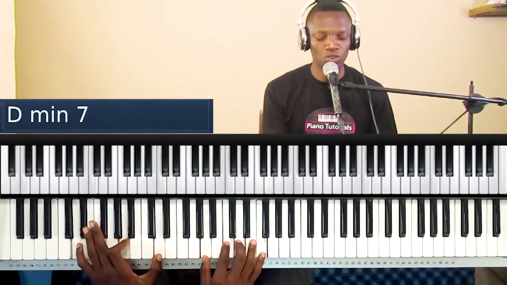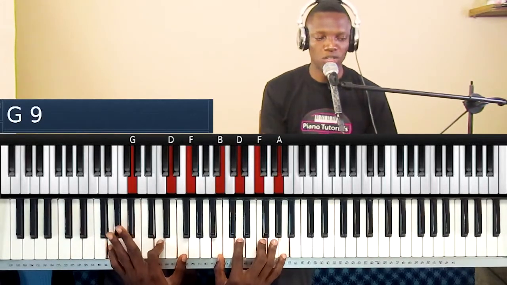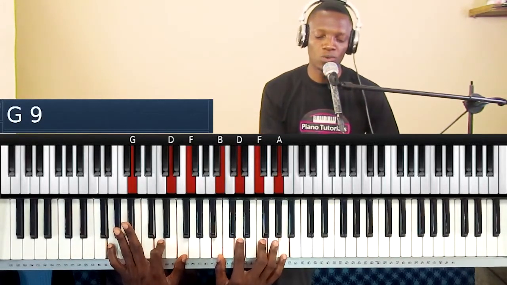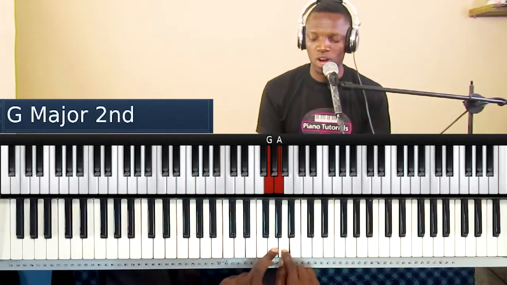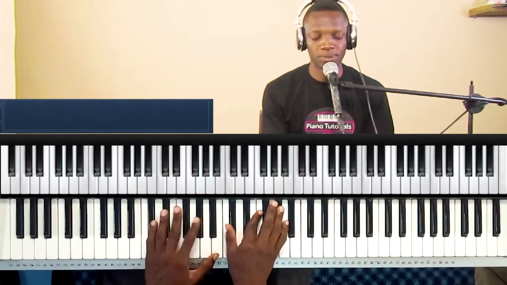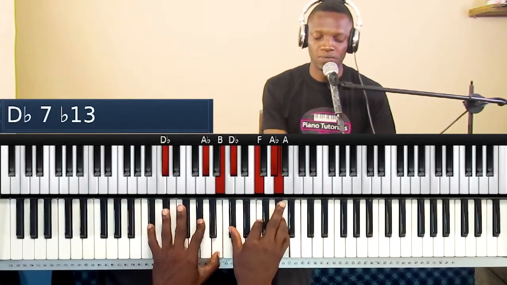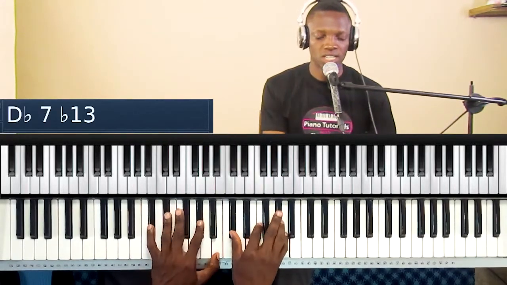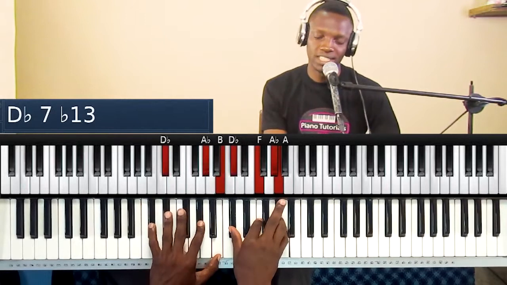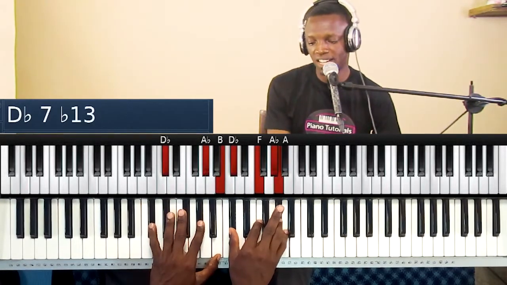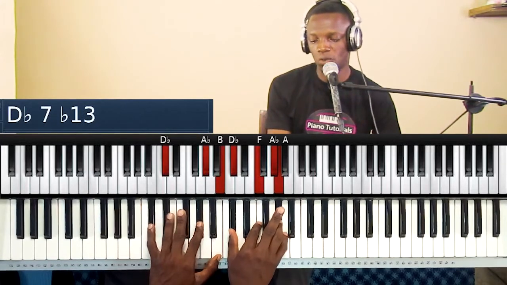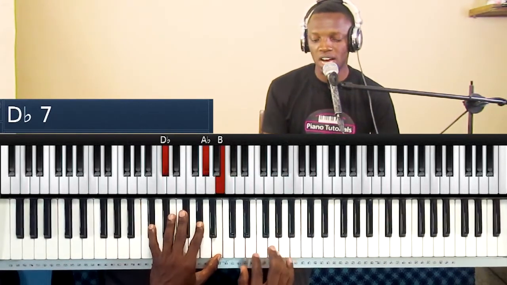So instead of using the 5, I substituted the 5 with the dominant 7 chord which is a tritone away, and that will be what? 1, 2, 3, F sharp. Oh, sorry, D flat. You see? Like you can see, I altered it to flat 13. This is the 13, and I lowered it. The reason is because of melody.